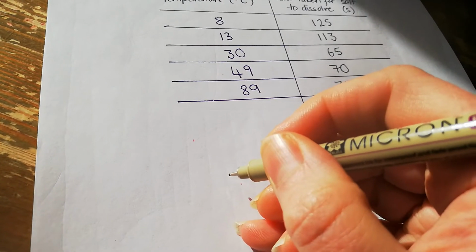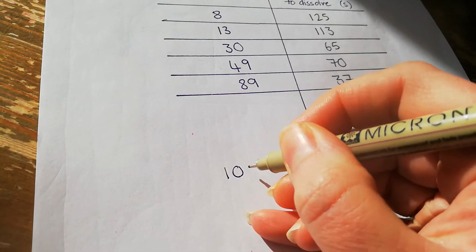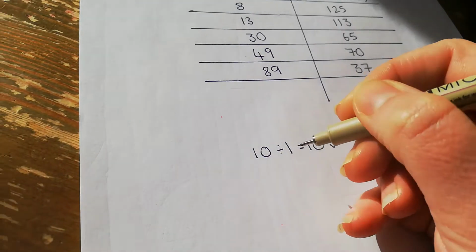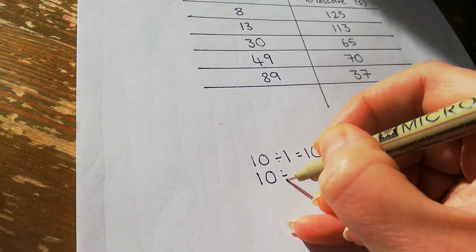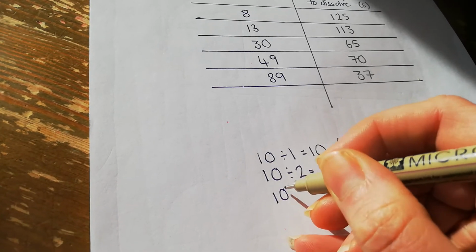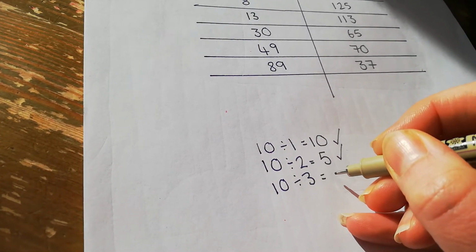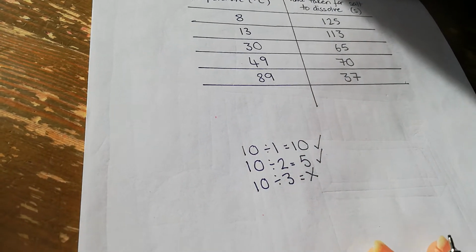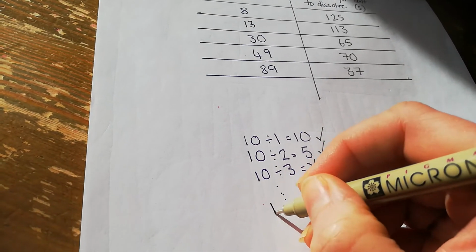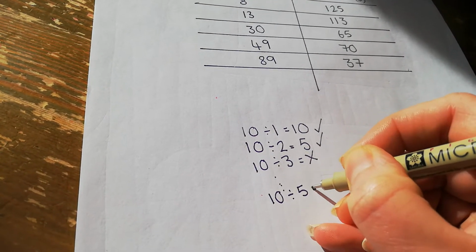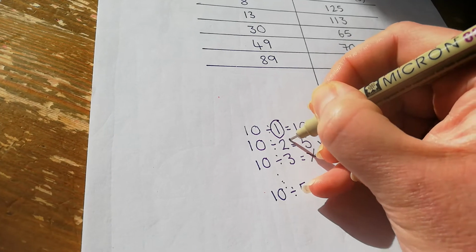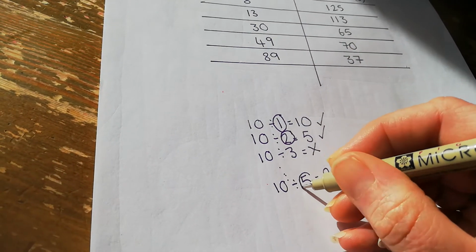So we can ask ourselves, does 10 divide by 1 easily? 10 divided by 1 equals 10. So yes, we can choose that scale. Does 10 divide by 2 easily? Yes. Does 10 divide by 3 easily? Do we get a whole number? No, we don't. We can't divide 10 by 3 and get a nice whole number. And as we work our way up, we find that the next one is 10 divided by 5. We get 2. So we can choose our 1 times table, our 2 times table, or our 5 times table.